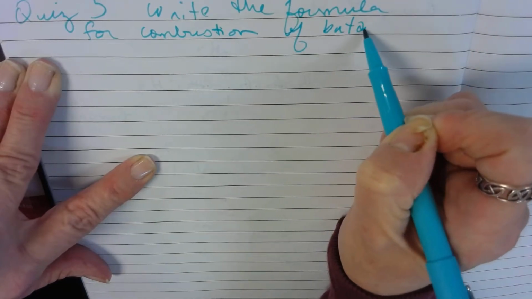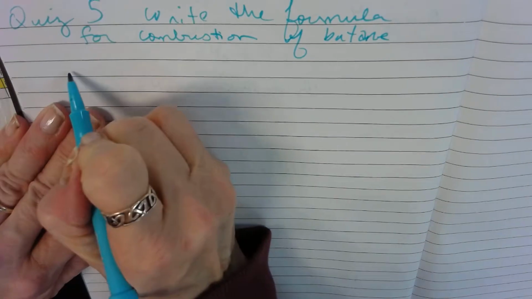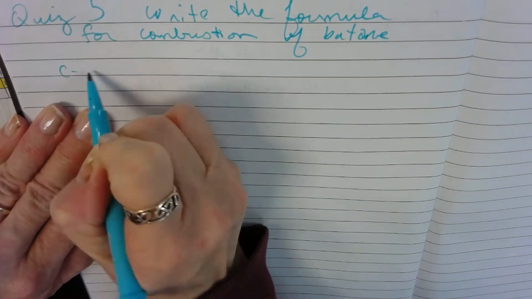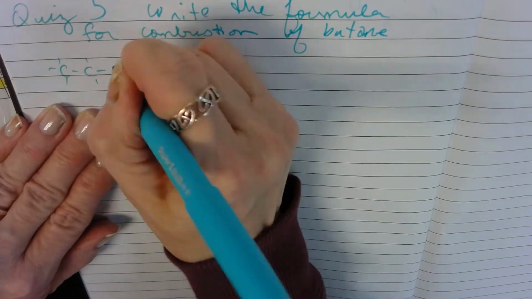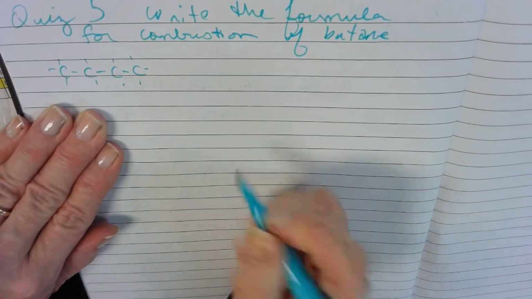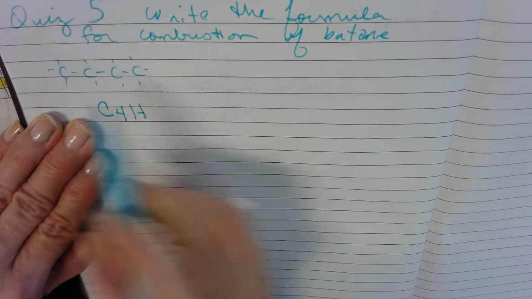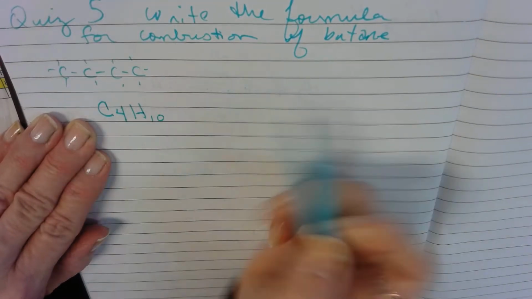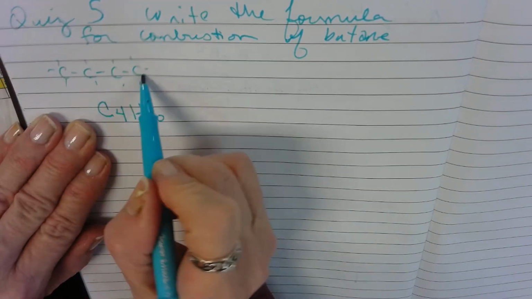So butane, this is in those little cigarette lighters, you know, the little liquid. So butane, 1, 2, 3, 4 carbons would look like this. So my formula would be C4H10, because it's butane.